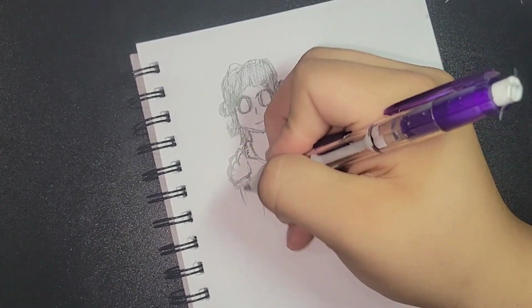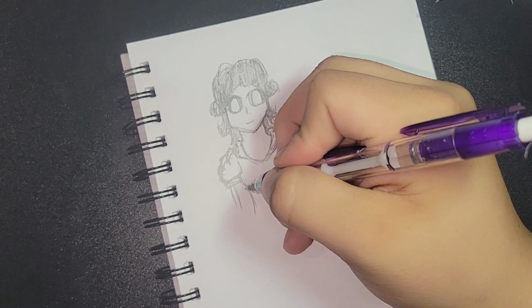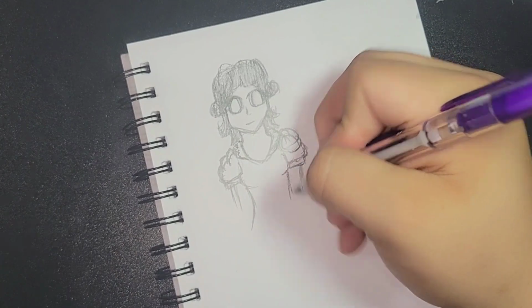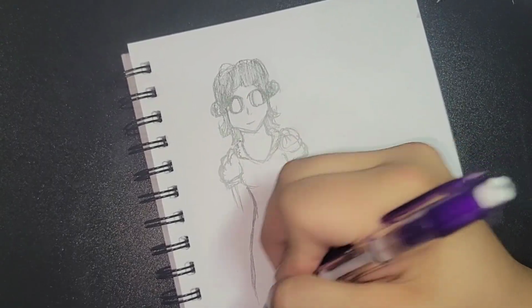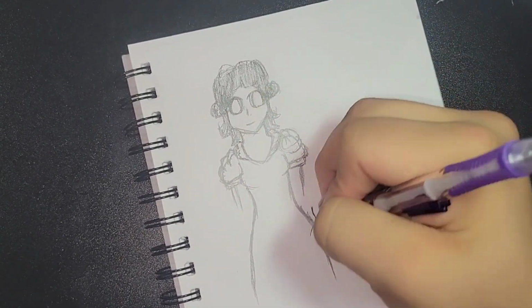Oh, she looks hella ripped. Oh my god, she's going to be the next Creed. We're going to give her a nice long dress. Gotta keep it curvy too, because you know that's what men like.